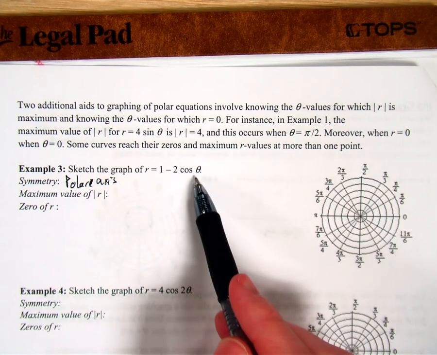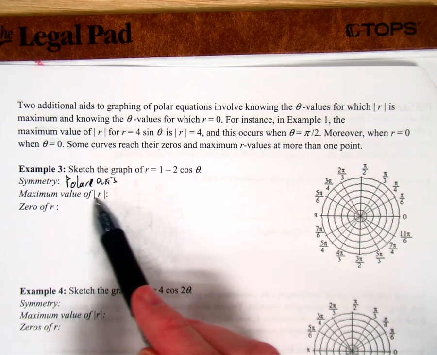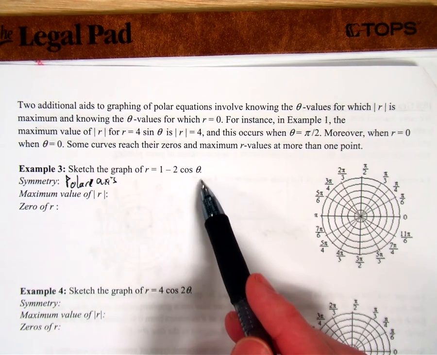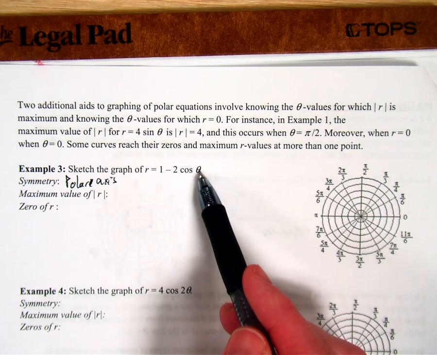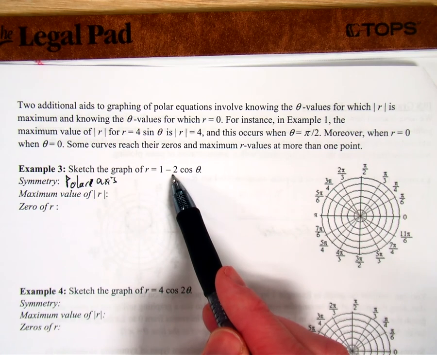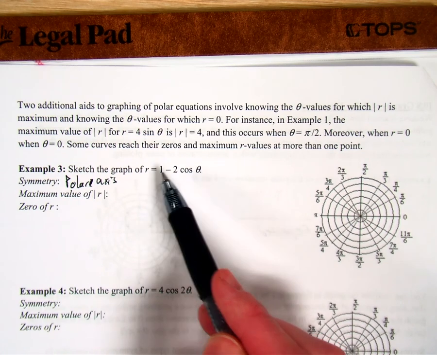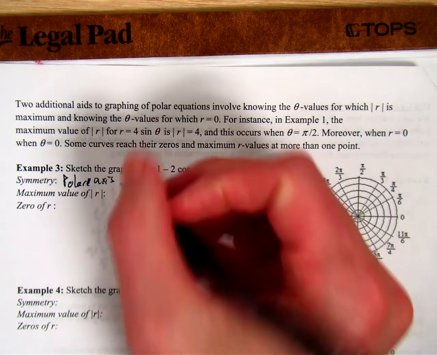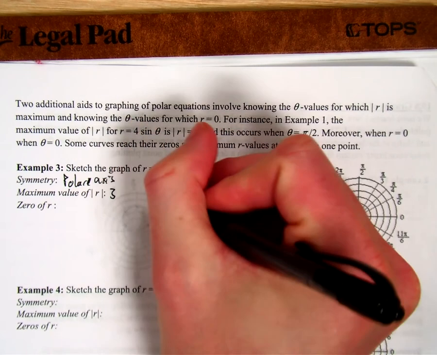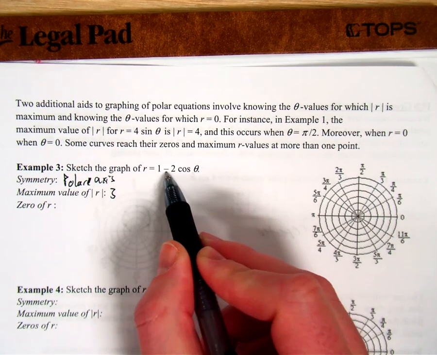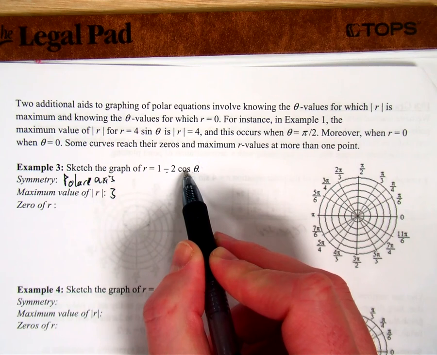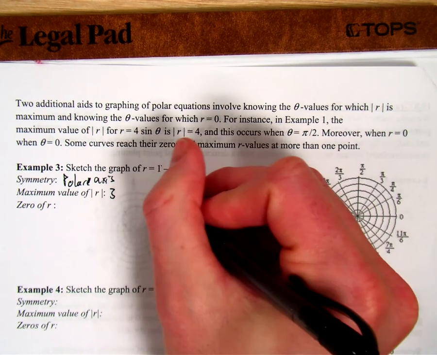What's the biggest or smallest? We're talking absolute value of cosine, which could be 1 or negative 1. So negative 1 times negative 2 would be positive 2, plus that 1, the biggest that we're going to have is 3. And that happens at pi, because cosine of pi is negative 1, which makes negative 2 times negative 1 positive 2, plus that 1 is 3.